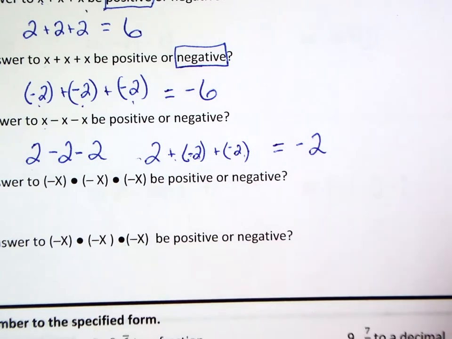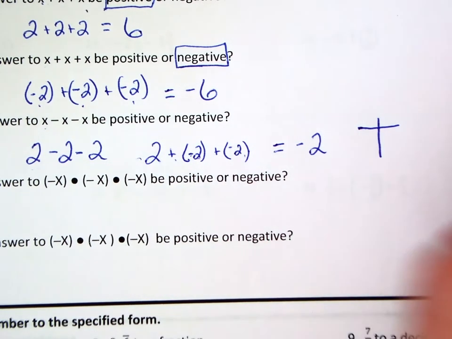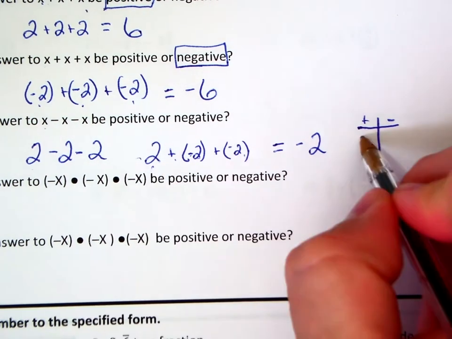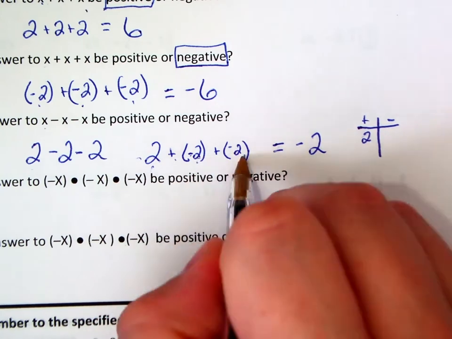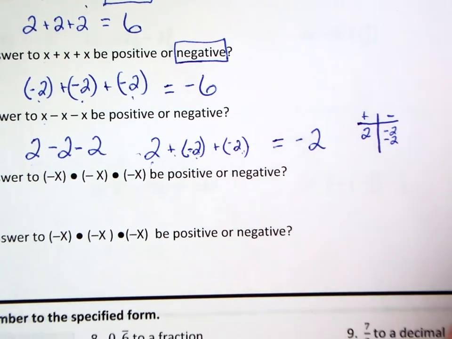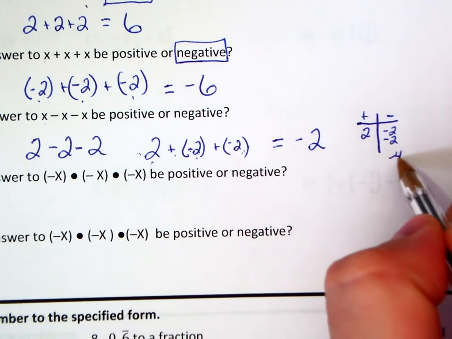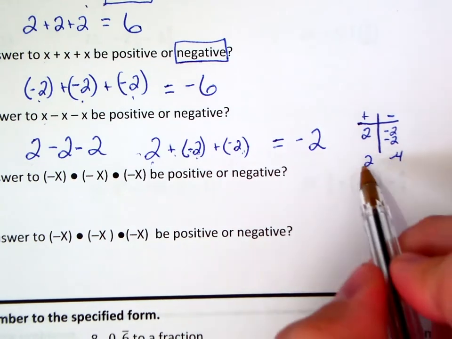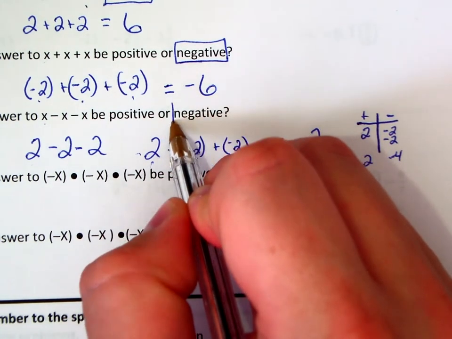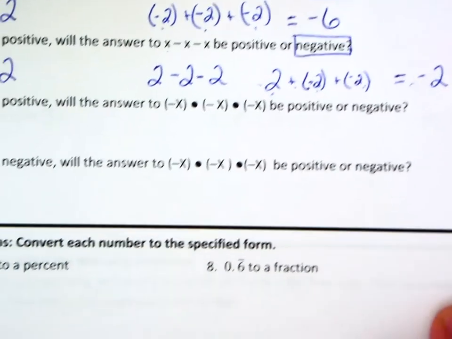Now remember, a lot of times we take these problems and put them into a t-chart just so that you can see the negative value. So I would have plus on this side, minus on this side. I have one positive value in my expression now. I have two negative values. So negative 2 is negative 4. Positive 2 comes down. 2 minus 4 is negative 2. So our solution now for number 4 will result in a negative answer.